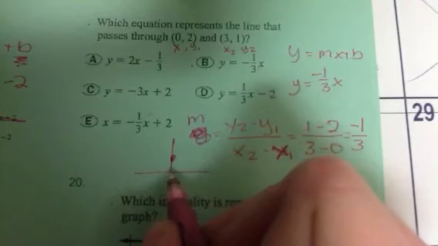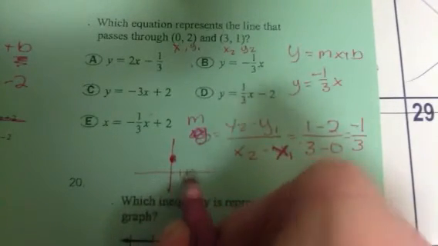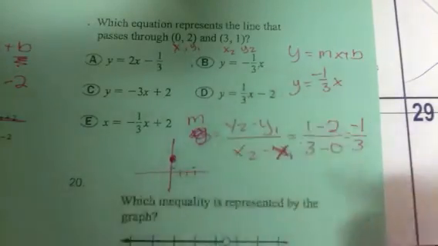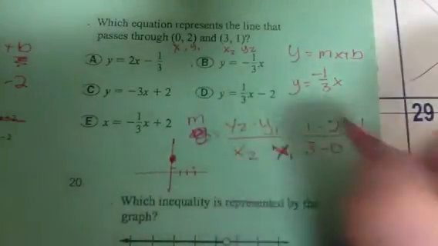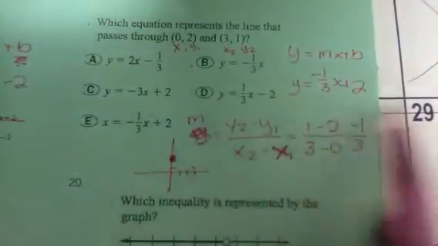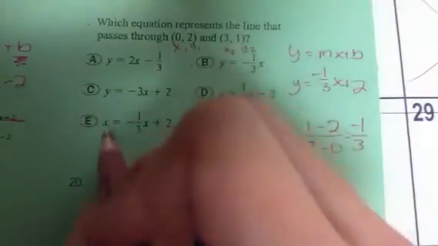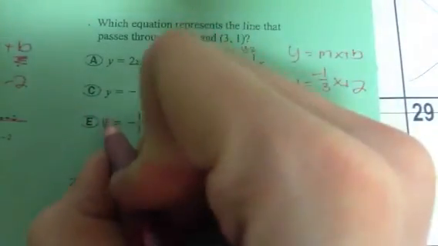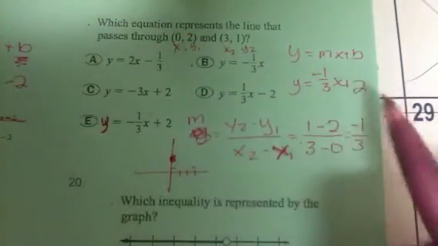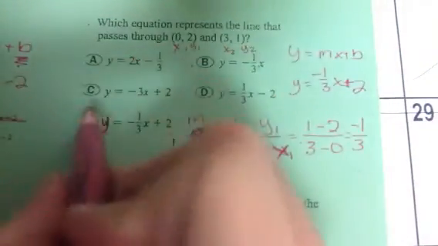If I graphed that, the point (0, 2), it would give me the y-intercept. And if I graph the point (3, 1), I could find the slope that way as well, negative 1/3. So this should say plus 2. Okay, so my equation should be y equals negative 1/3 x plus 2. The only one that says that is this one, except for it doesn't say y, it says x. So I'm going to switch that. Hopefully that's switched on yours already by the time that you see this problem. And I'm going to say that E is the correct answer.